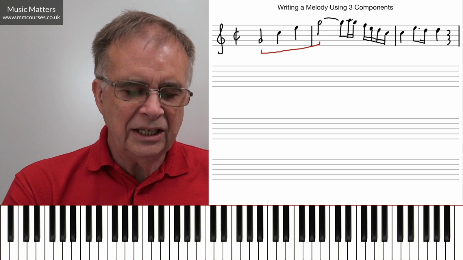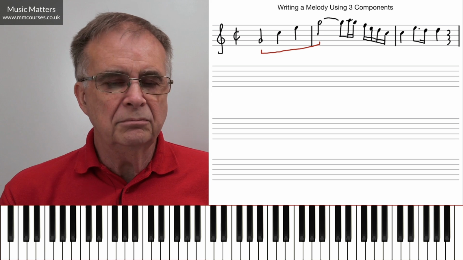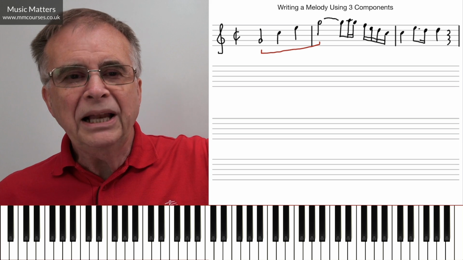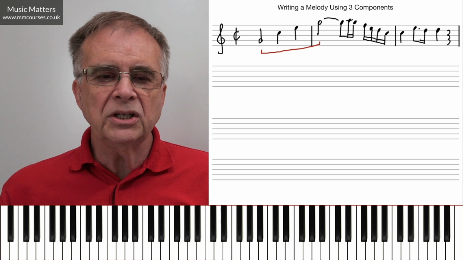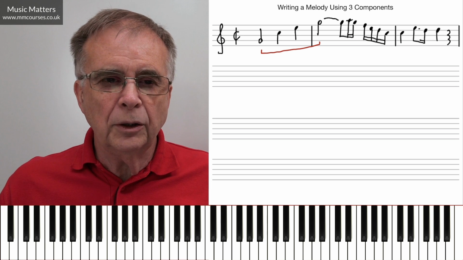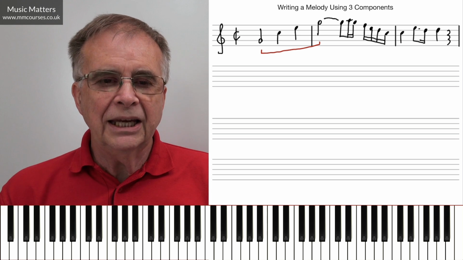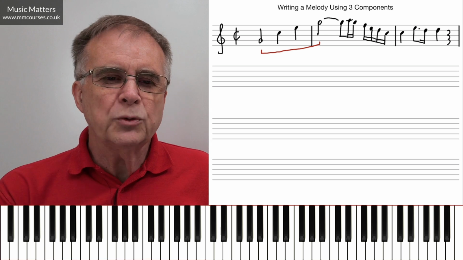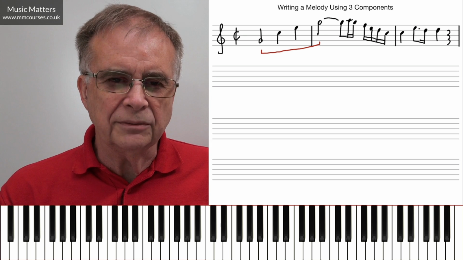So interesting features of that first melodic component. At the same time, it's spelling out the tonic chord of C major, helping us right at the beginning of this overture, right at the beginning of this opera, to say, we're in the key of C major. So it has a harmonic function as well as a melodic function.